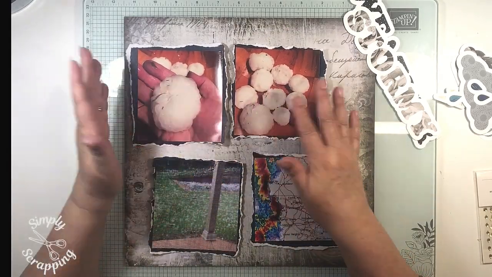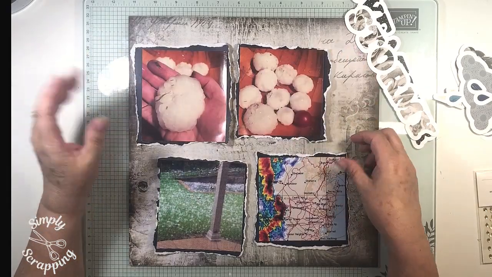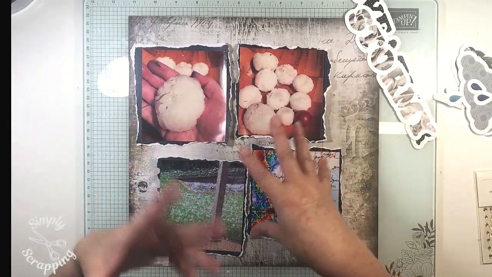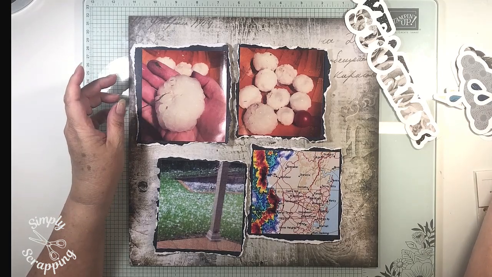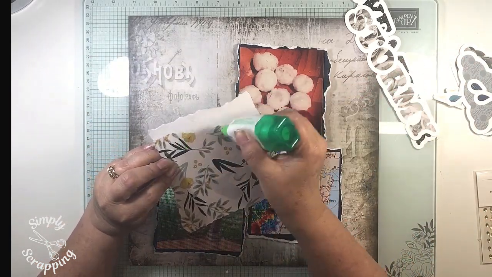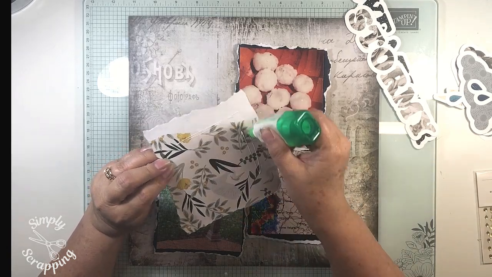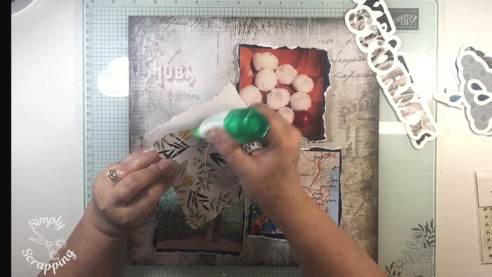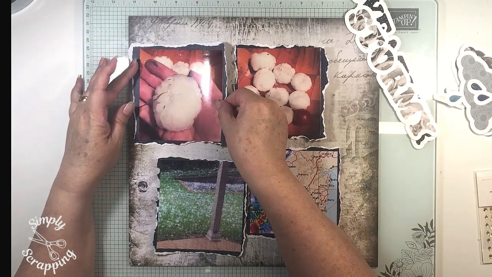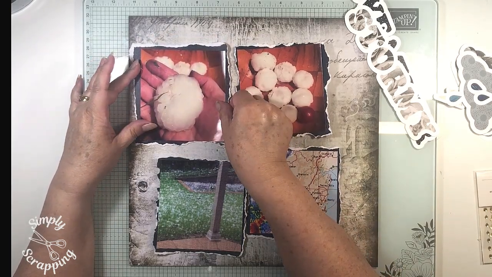So like I said, this is going to be super simple. I've already backed the photos. I've torn around the edges of them to give it that sort of beaten look, and I'm simply going to glue the photos down, add the headings and the clouds, and oh no, I should have got another glue. There's not a lot of embellishments to put on here except for the clouds.